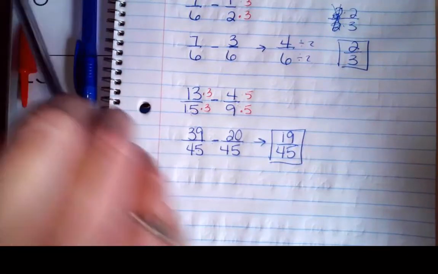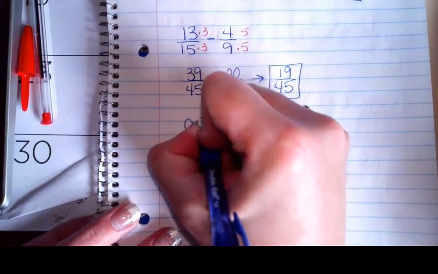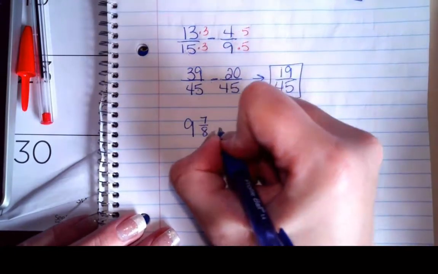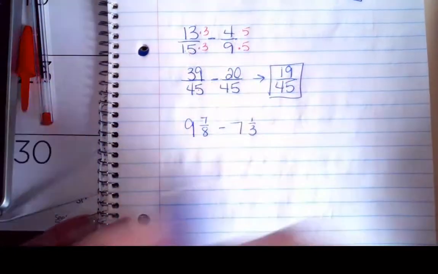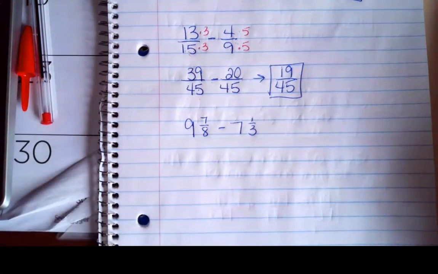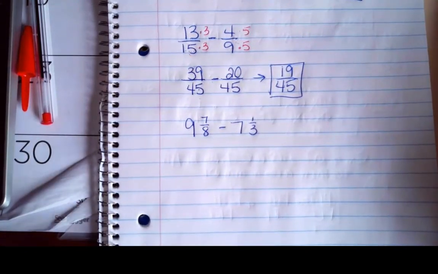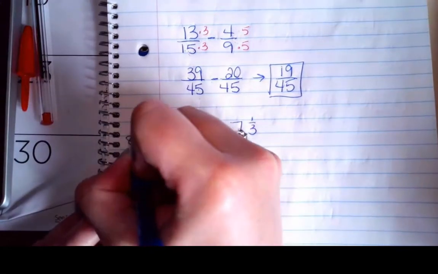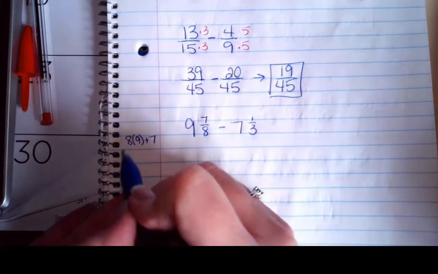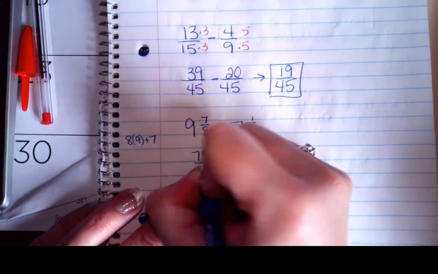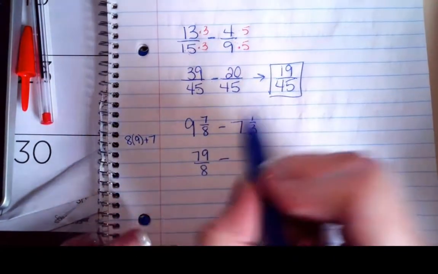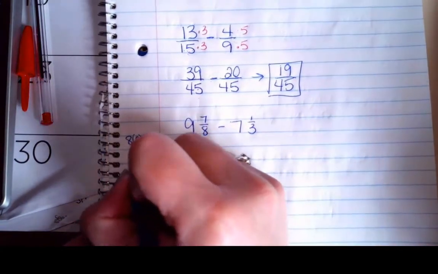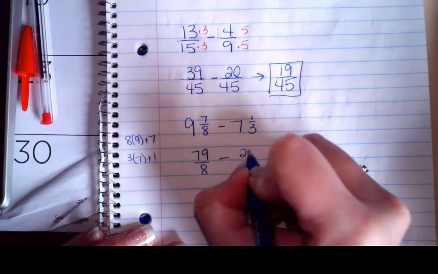Okay, so let's try another one. We have 9 7/8 minus 7 1/3. So what did I say a while ago? When I'm dealing with mixed numbers, I usually go straight into improper fractions. To me, it just makes it easier. So I'm going to do 8 times 9 plus 7. So 72 plus 7 is 79/8 minus 3 times 7 plus 1 is 22/3.